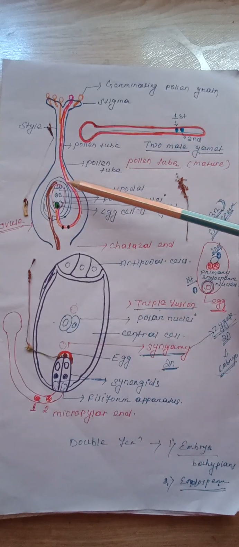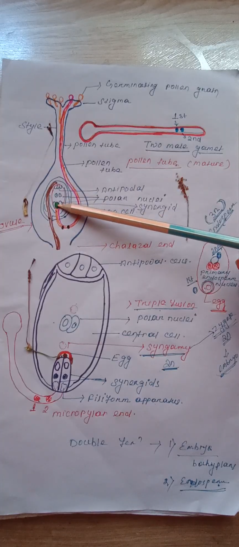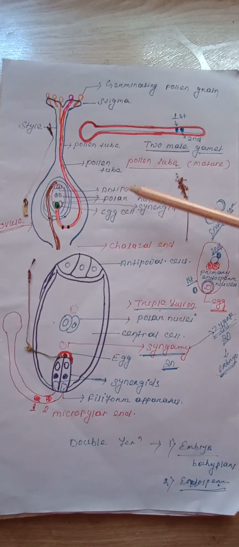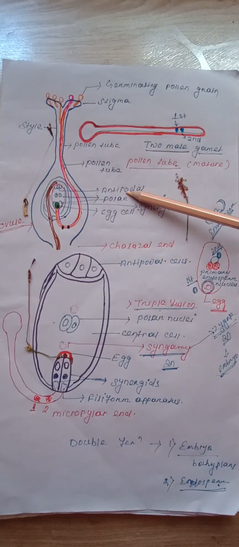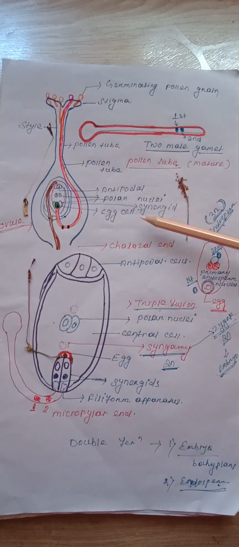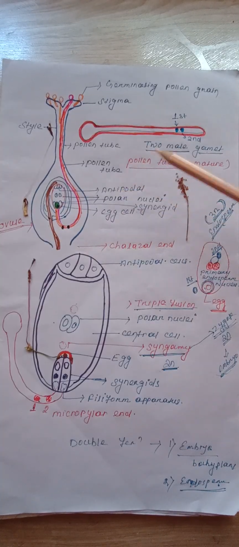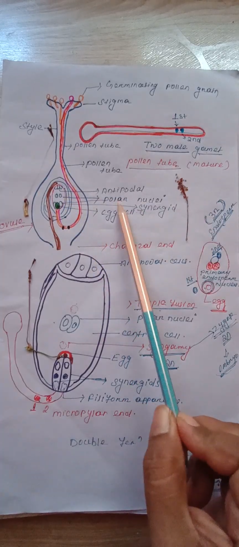This is inside the embryo sac. This is the egg. The side cells of the egg are called synergids. The upper portion has the antipodal cells. Here is the synergid, here is the antipodal cell. The two are polar nuclei.